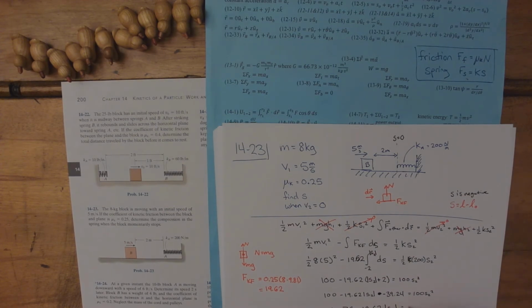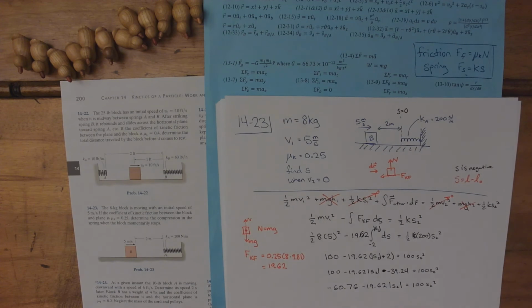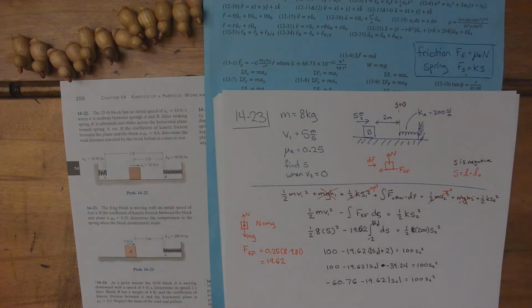I want to bring this over to the other side of the equation. Well, actually, we could just leave it like this. And you can solve for S2 using the quadratic formula or your calculator, but if you're using the quadratic formula, you might prefer to rewrite this one last time. We bring this over to the other side, it's positive. And this over on the other side is positive also.